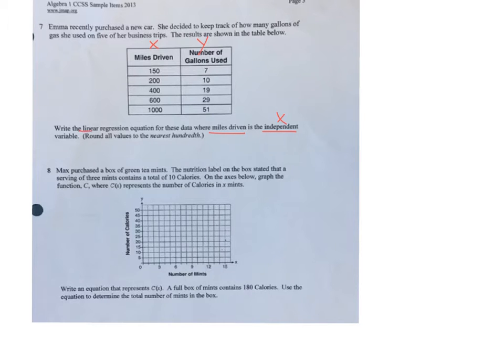Writing a linear regression means we're going to put this into a spreadsheet. And then once you do that, you're going to give your columns a name. And then after you're done with that, you're going to hit menu 413.